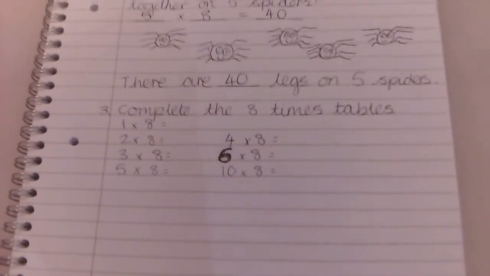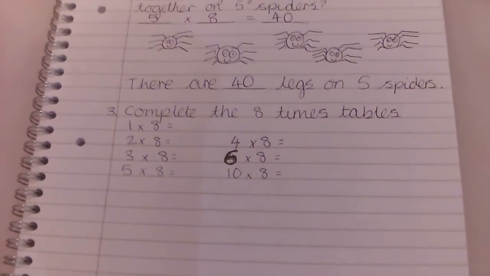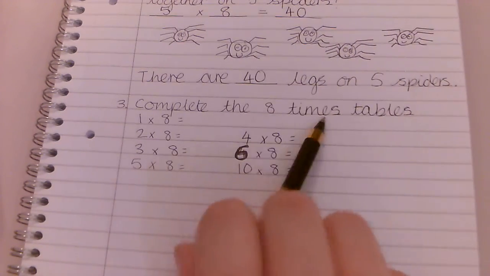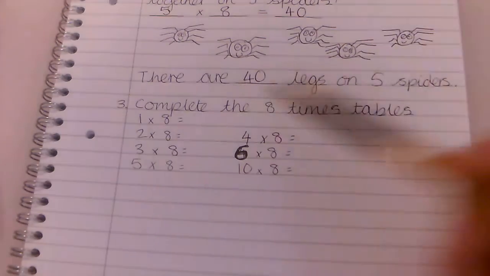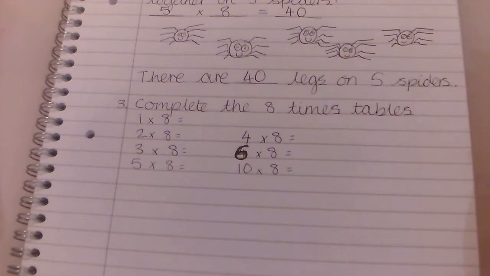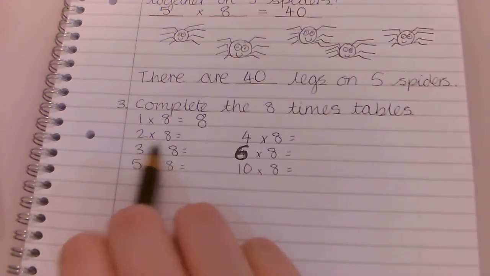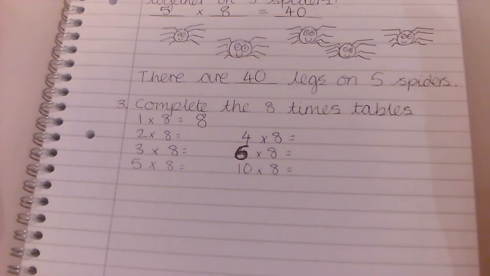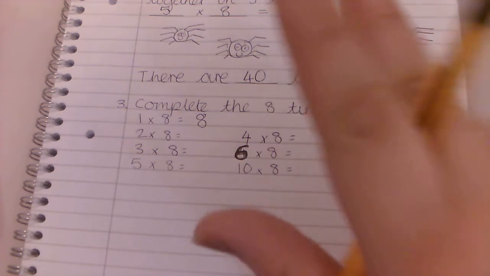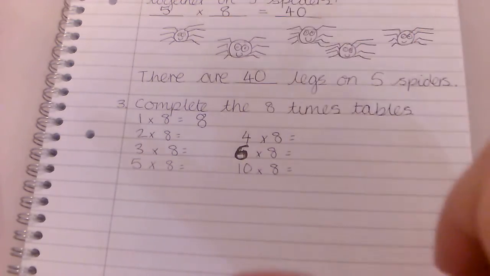Now finally, complete the 8 times tables. So 1 times 8. 1 times tables are the easiest tables in the whole world because the number never changes. You have one group of 8, you have 8. 2 times 8, you know because you know your 8 times tables, 8, 16, and you know your 2 times tables, 2, 4, 6, 8, 10, 12, 14, 16.